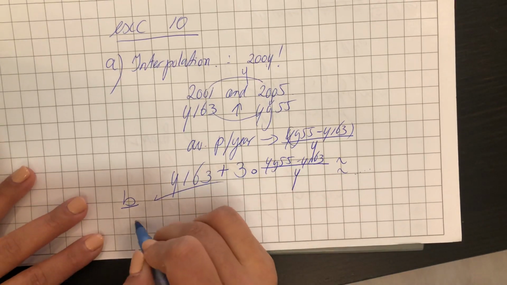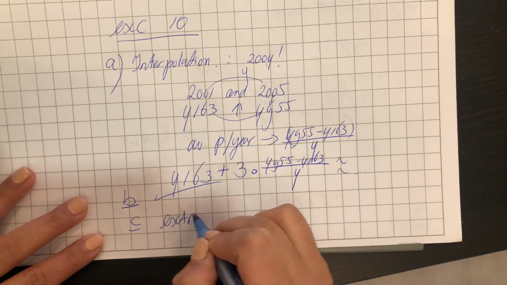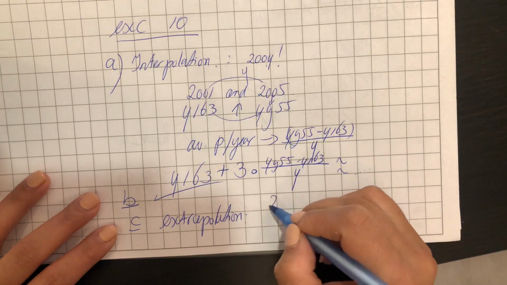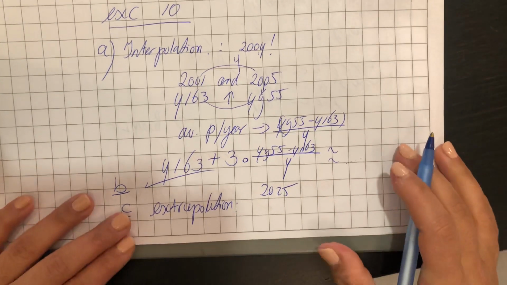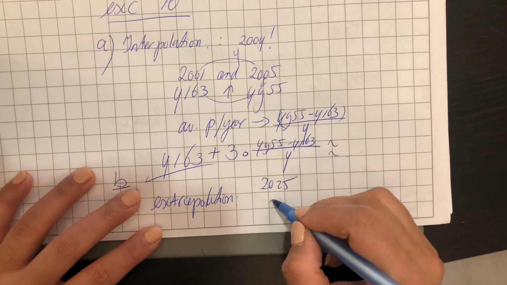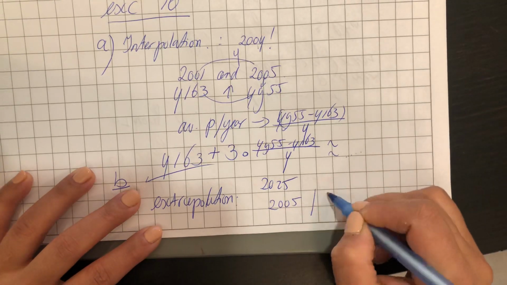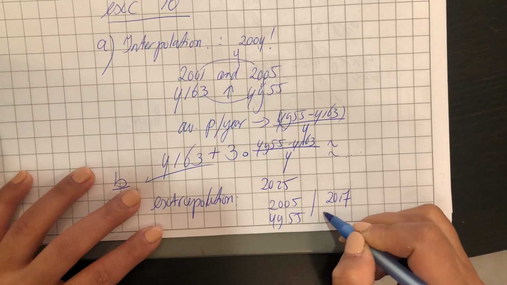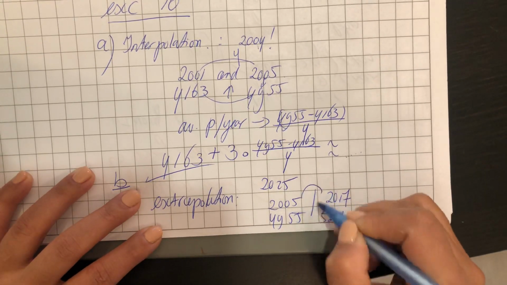And then for question C, it's extrapolation. Let's have a look. We want to know 2025. So we look between which 2 dates? 2005 and 2017. Write down the amounts. Write down the differences here.